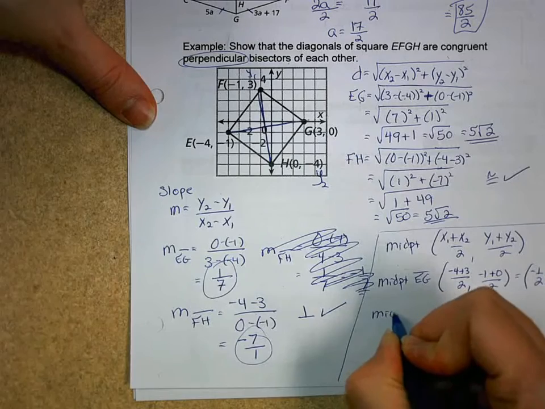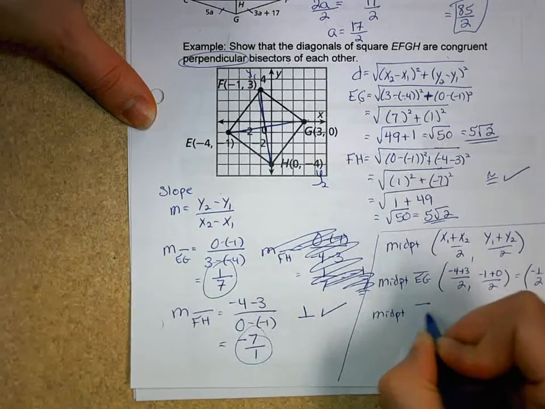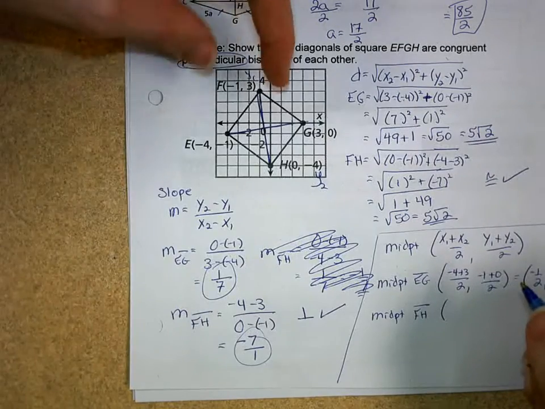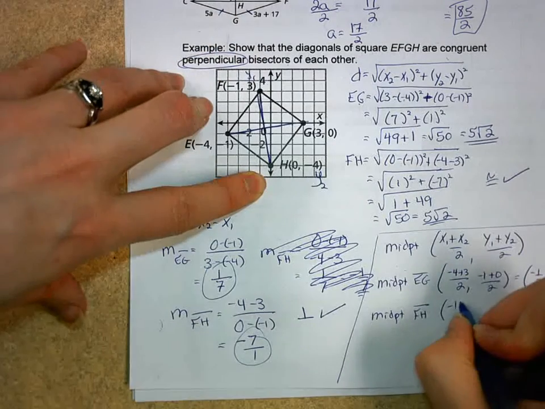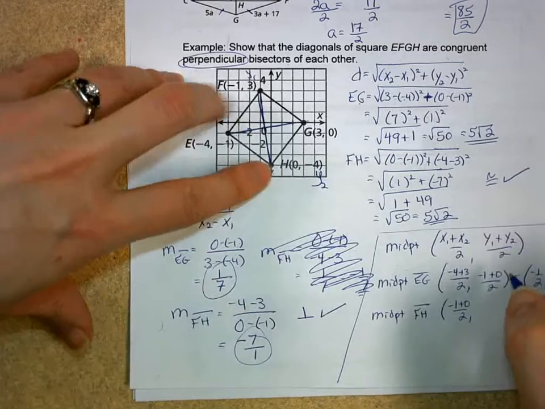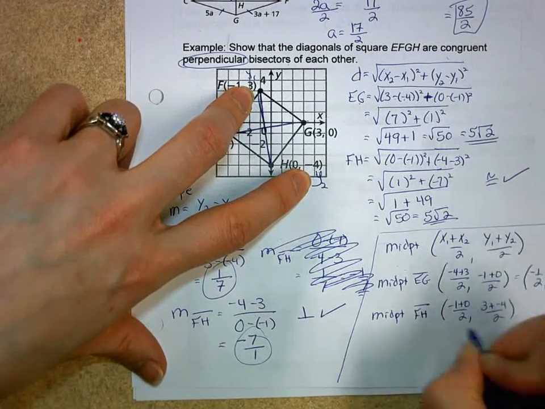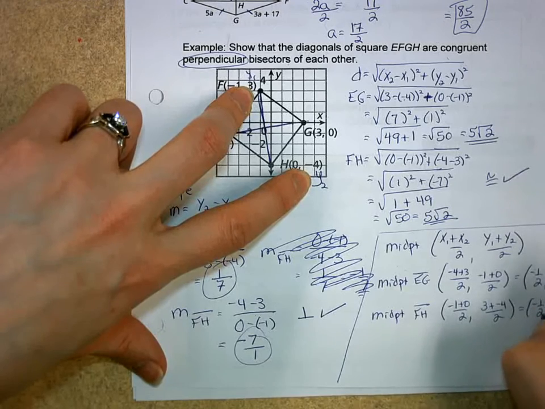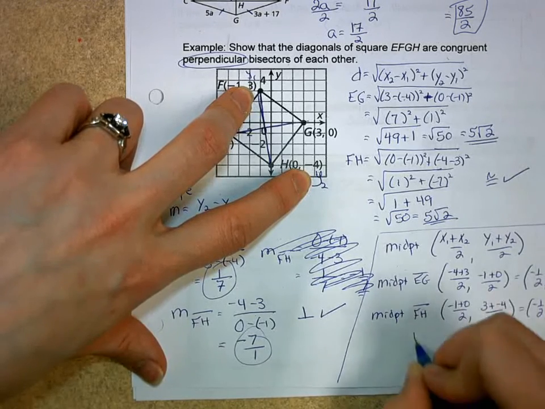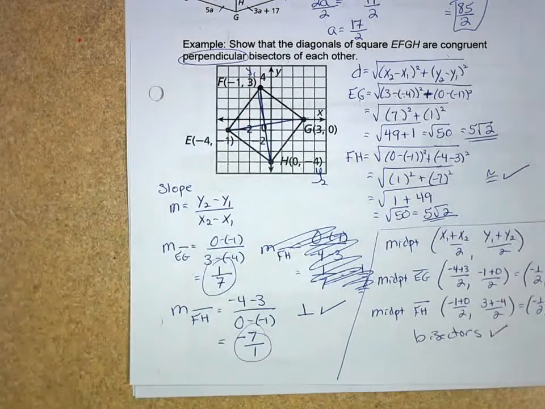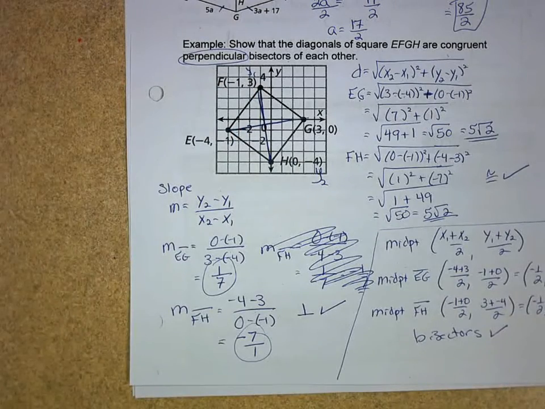So midpoint of segment FH. So the x's, what am I doing here? Negative 1 plus 0 over 2. And then I got 3 plus a negative 4 over 2. And I still get negative 1/2, negative 1/2. They're bisectors. Notice how that works. And we just reviewed 3 key concepts from the last chapter.